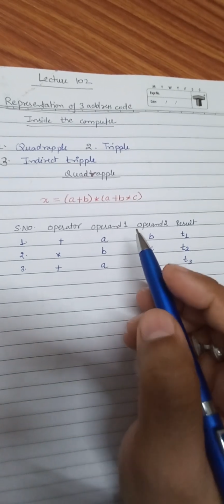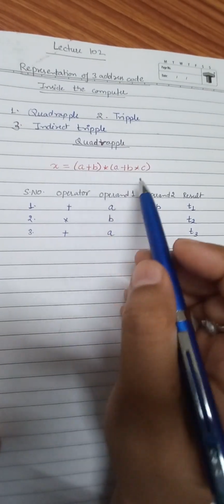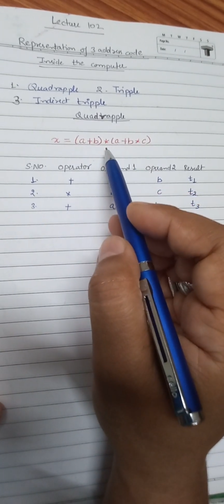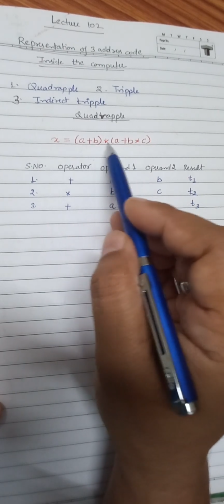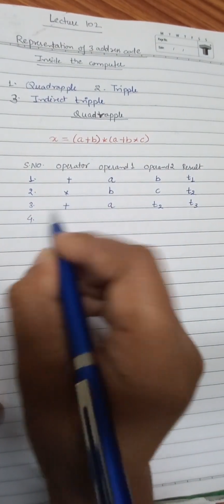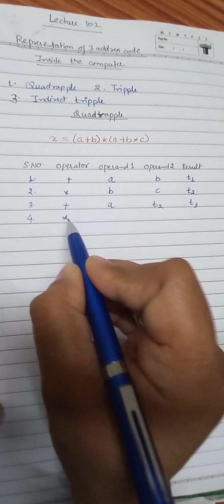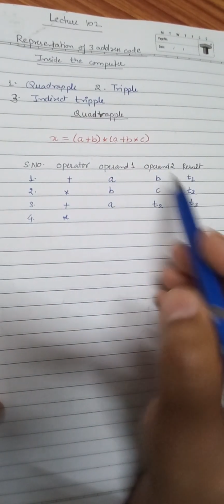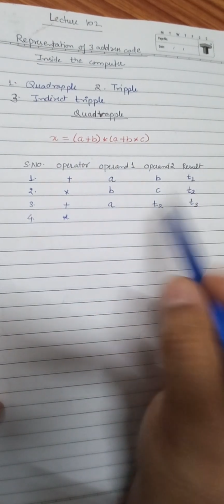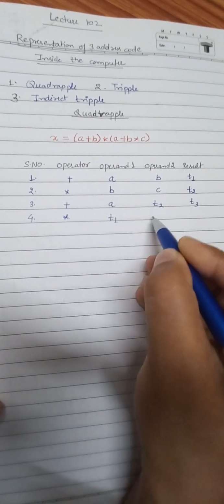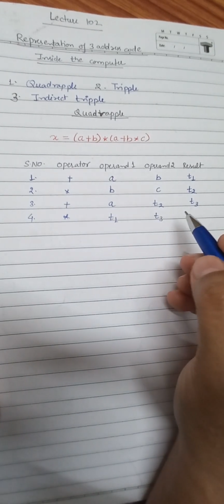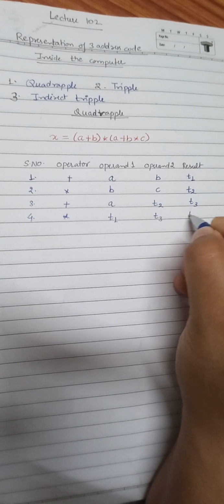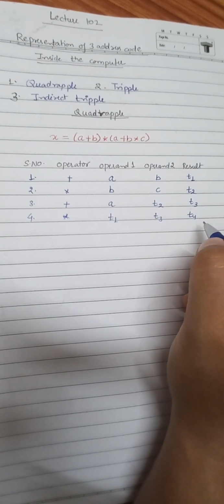Right now, A plus B is done, and B into C, and A plus B into C is already done. Now what is left? Multiplication between these two is left. So the operator is multiplication, the complete one in T1 and the complete one in T3. So we write T1 and T3, and because we are multiplying these two variables, we need another variable to store its value, that is T4.